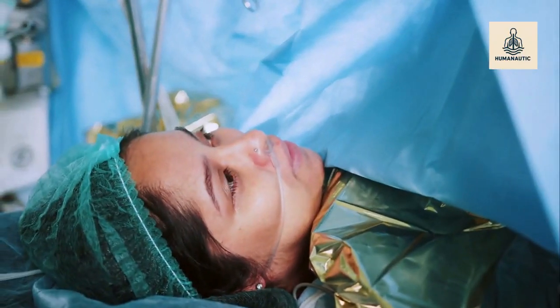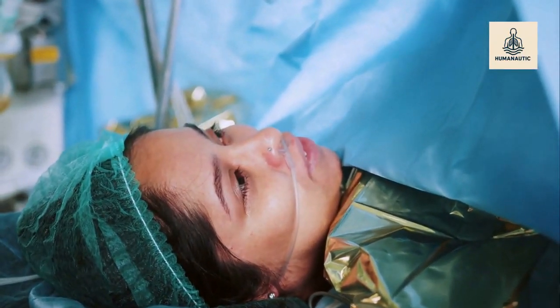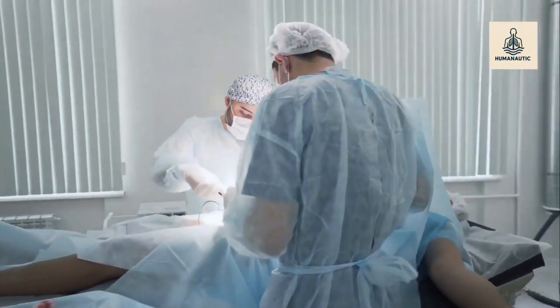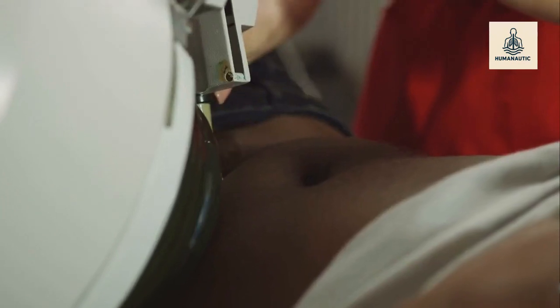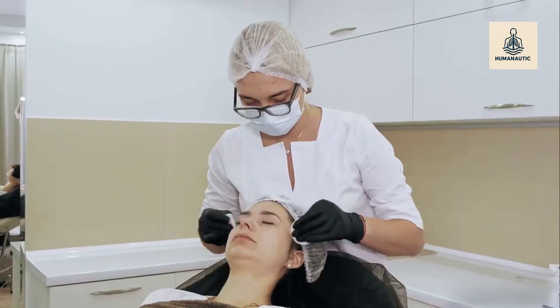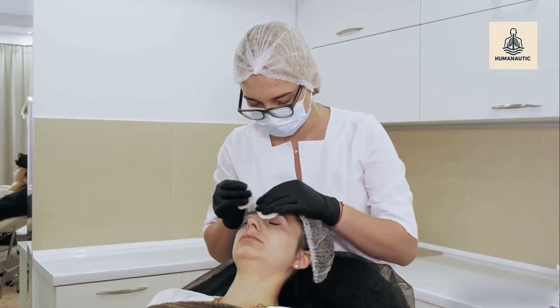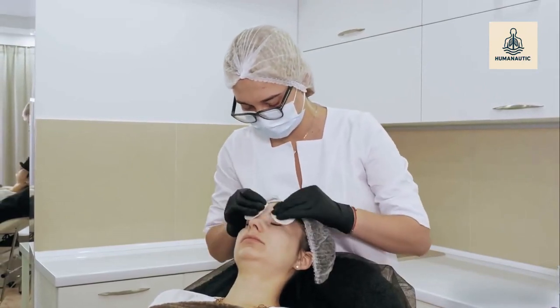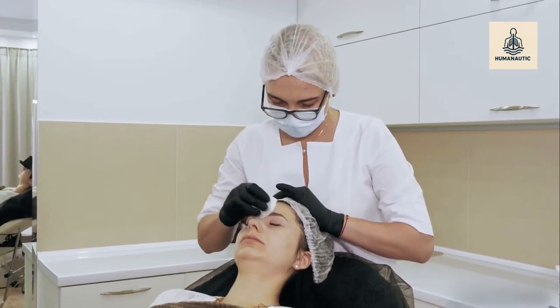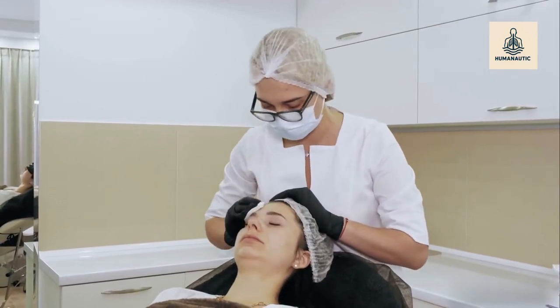3. Patient position and anesthesia. Hemorrhoidectomy can be performed under general anesthesia or spinal anesthesia. The patient is usually placed in the lithotomy position. The perianal area is cleaned with antiseptic solution, sterile drapes are placed, and an anal retractor such as the Hill-Ferguson retractor is used to expose the hemorrhoids.